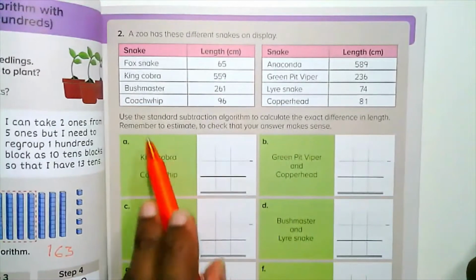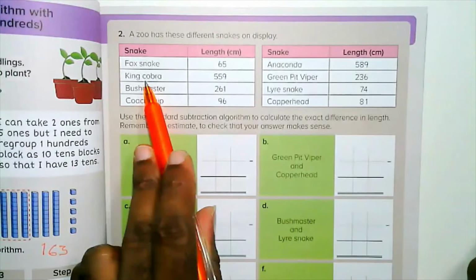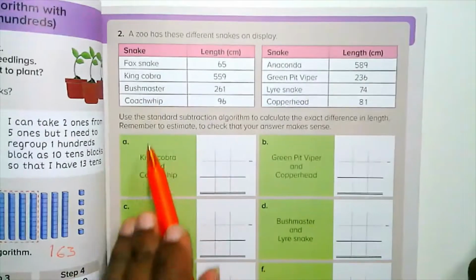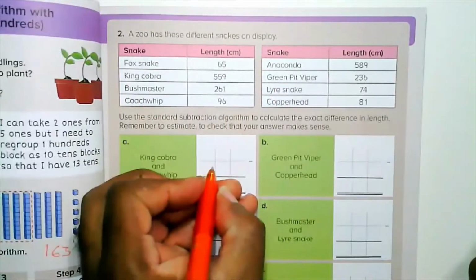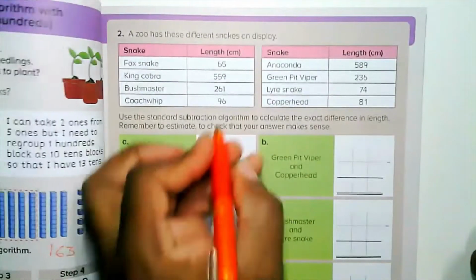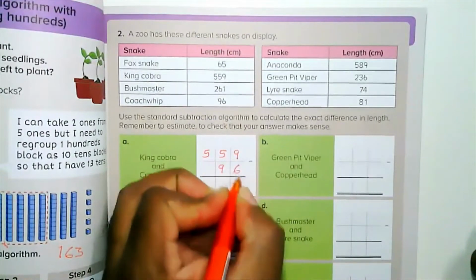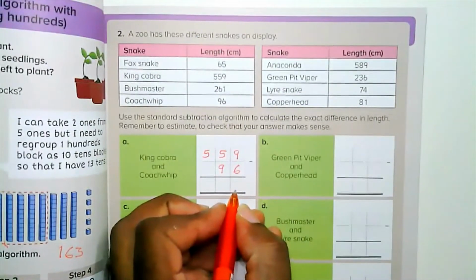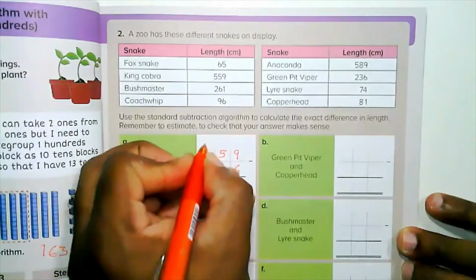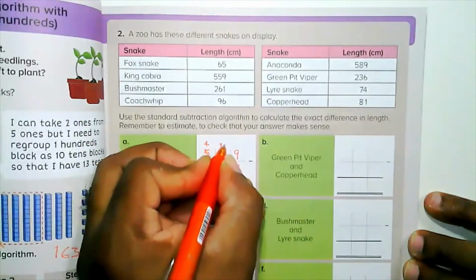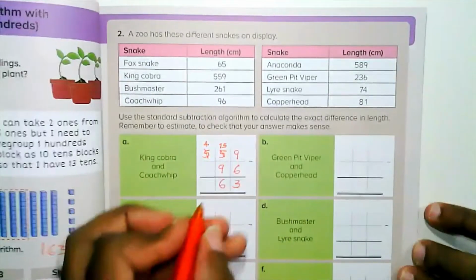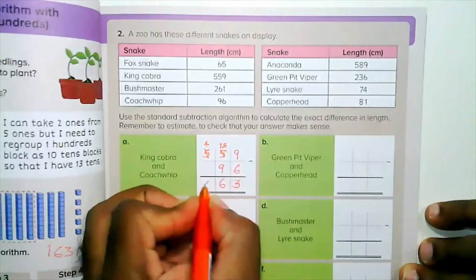So king cobra is here 559, and coach whip would be 96. So let's write it down. 559 minus 96. 9 minus 6, 3. 5 minus 9 is impossible. Borrow 1 from here and bring it here. Add it up to here will be 15. 15 minus 9 will be 6. 4 minus 0 will be 4.